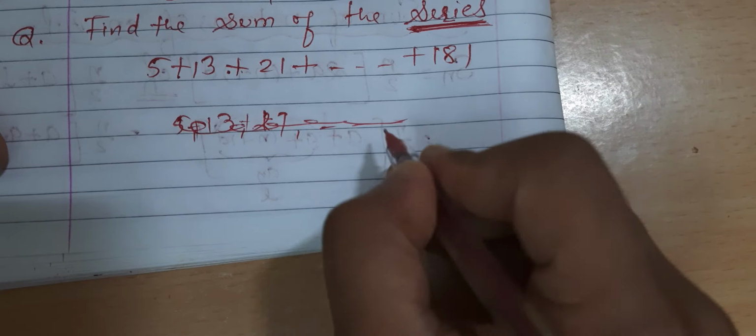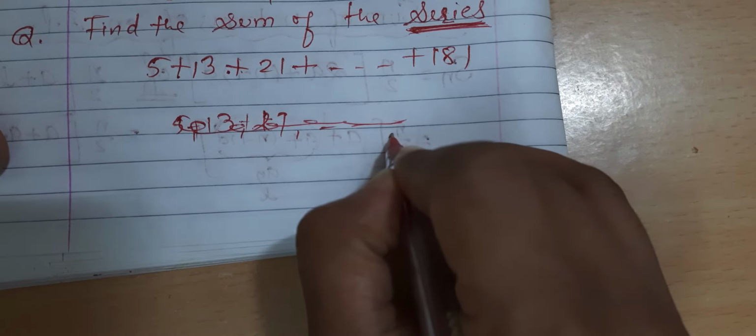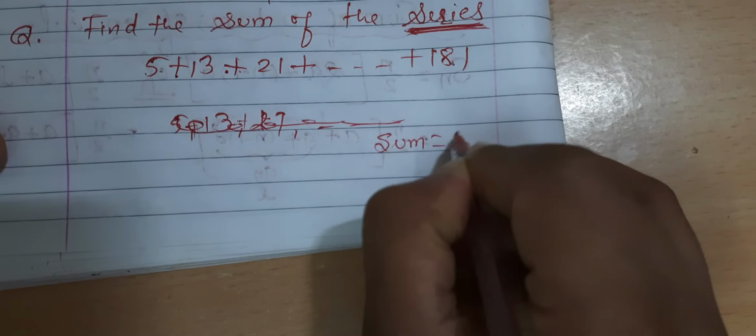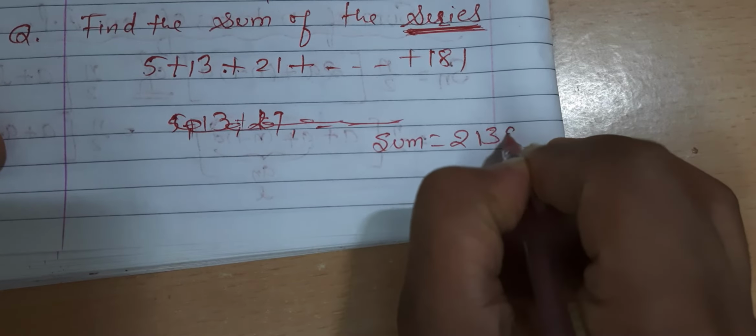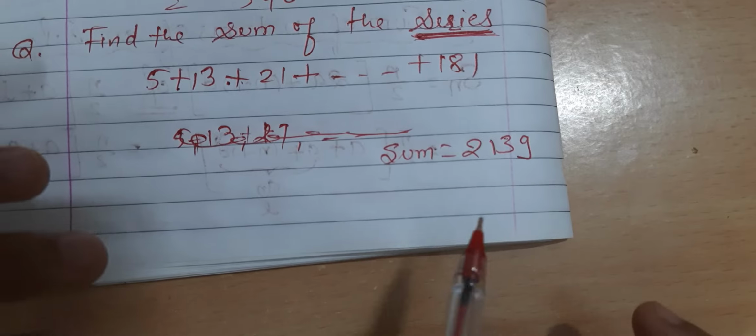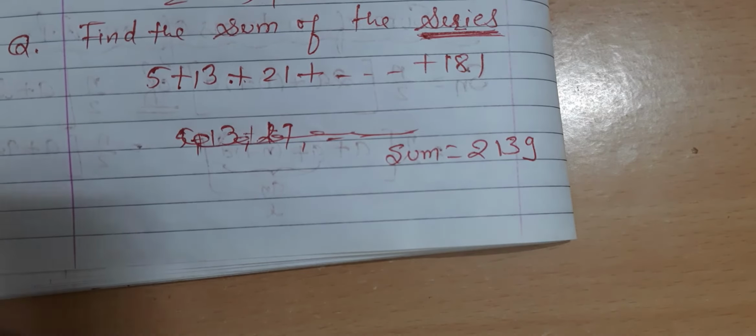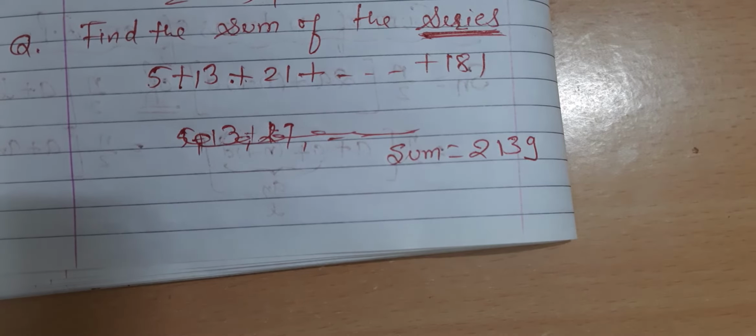Here the sum is 2139. In this question, see, this is not a direct question. We are not given how many terms there are in this series, but we are given the last term and first term.